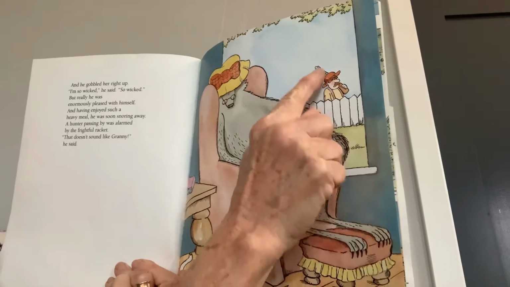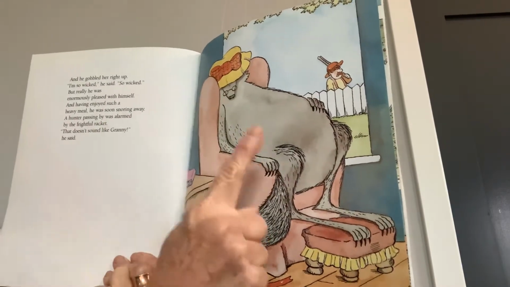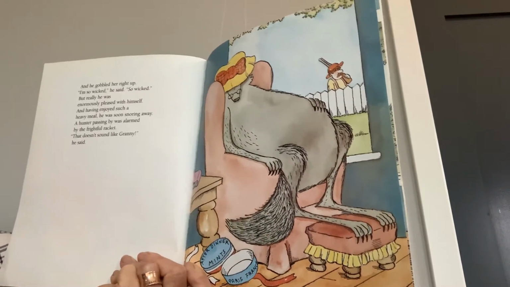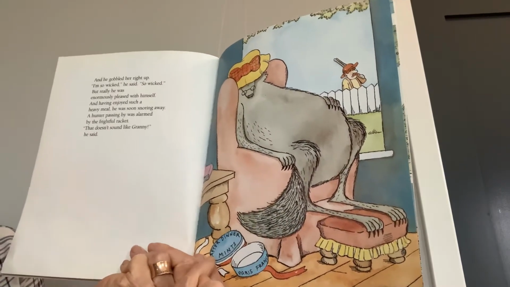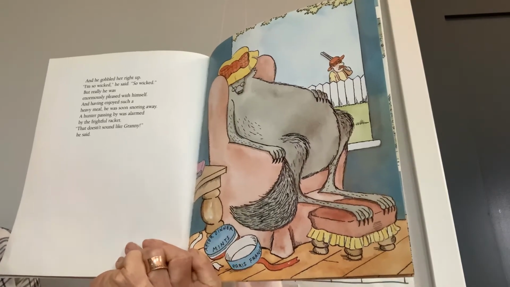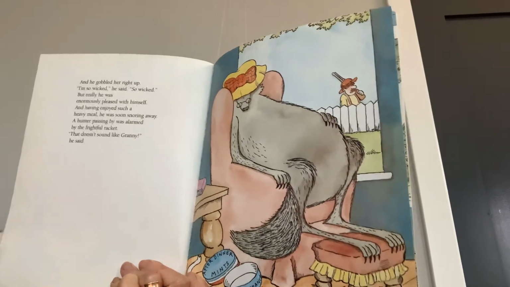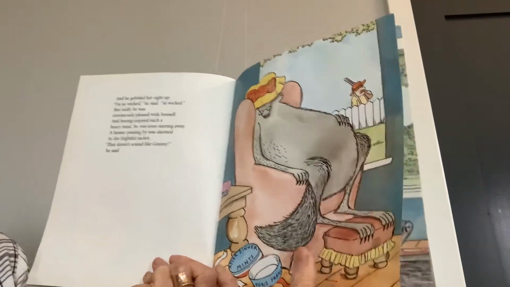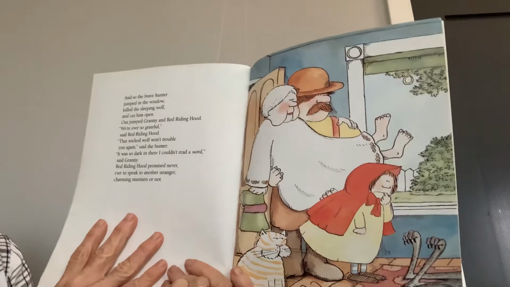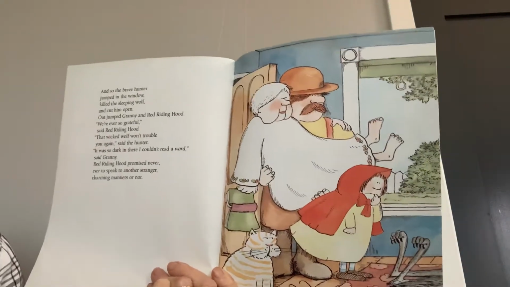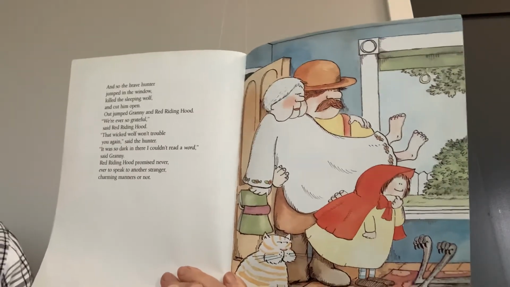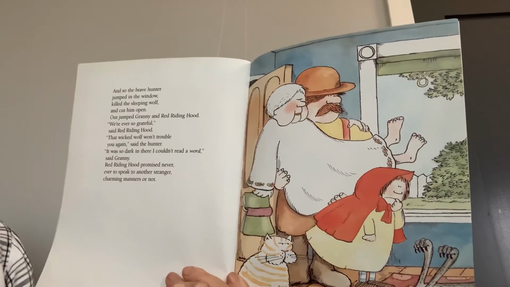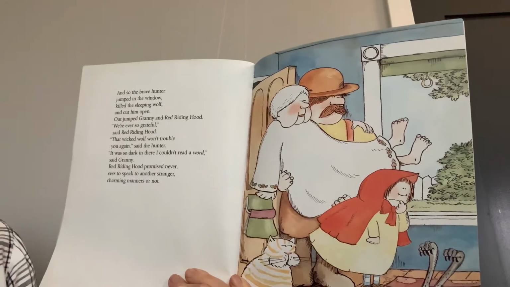There's the hunter, he'd been out hunting. Oh, there's the wolf in Granny's chair. The setting is still at Granny's house. And after dinner mince, oh, that rascal. He even stole Granny's after dinner mince. And so the brave hunter jumped in the window, killed the sleeping wolf, and cut him open. Out jumped Granny and Red Riding Hood.